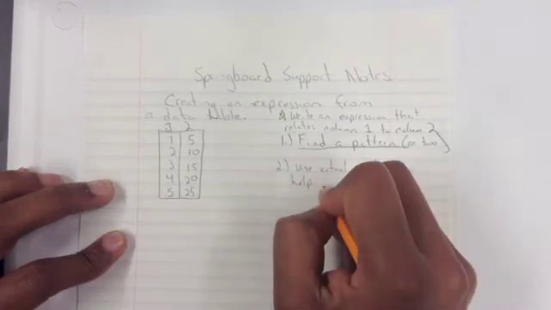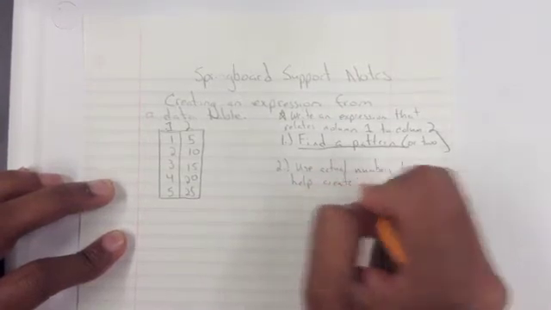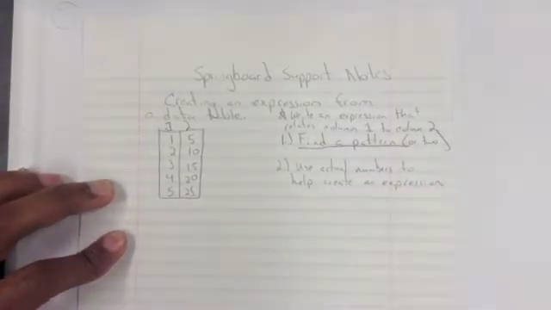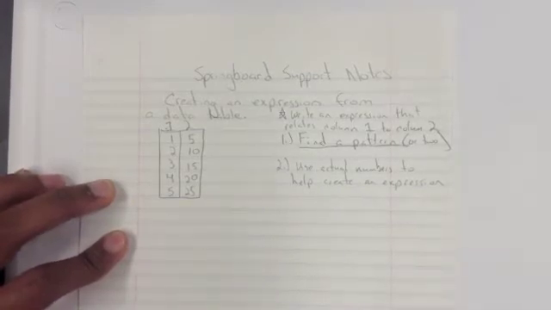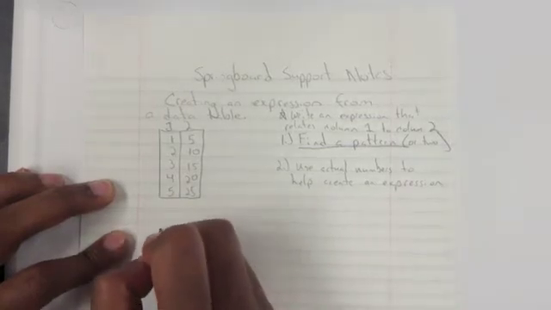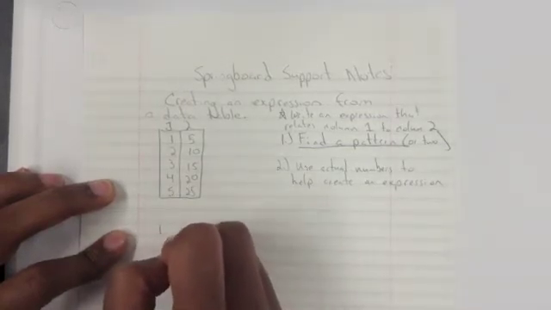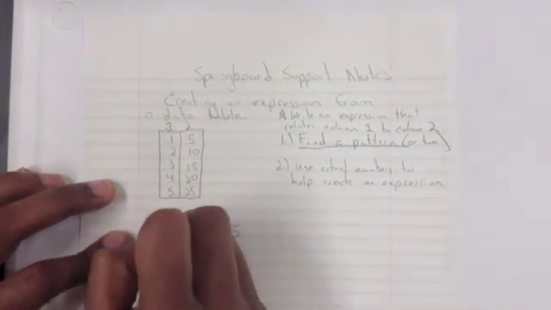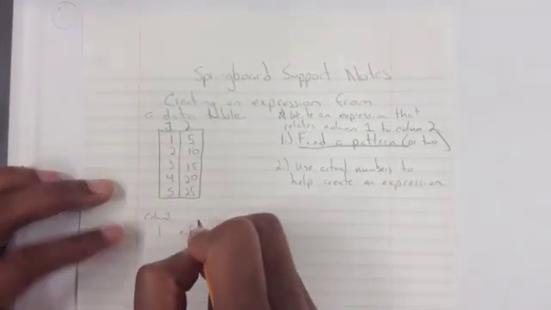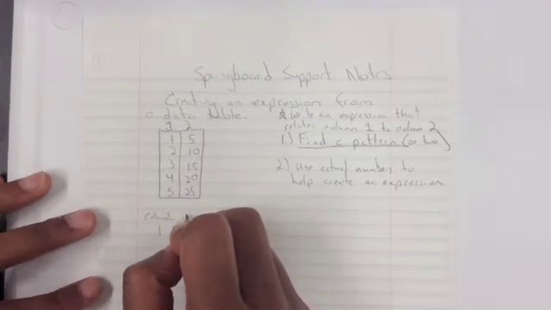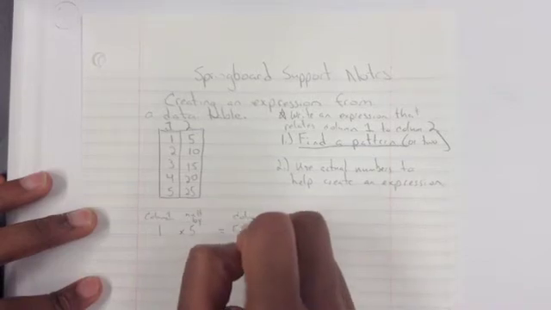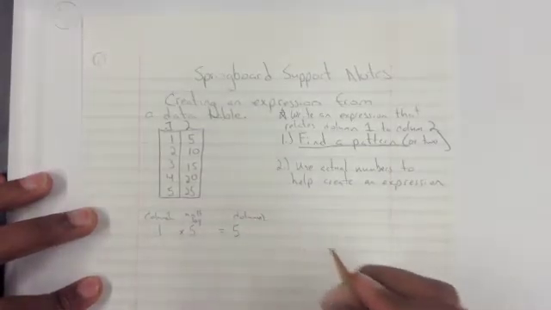to help create an expression. Okay? So I'm using actual numbers to help create this expression. So to do this, here's what I'm going to do. I'm going to say, okay, well, 1 times 5 equals 5. 1 is column 1. 5 is what I multiply by. And that gives me column 2. Why can't I spell column? Column 2.